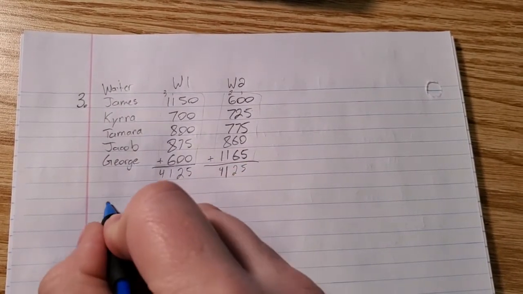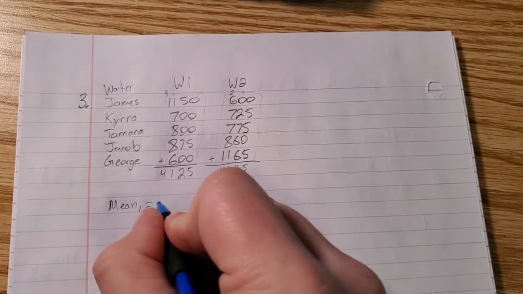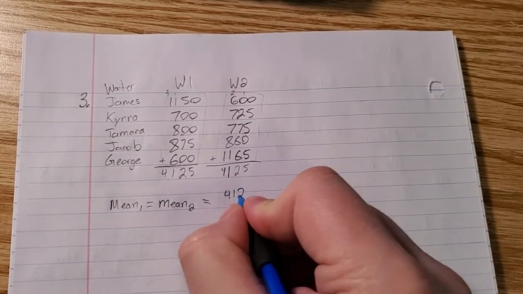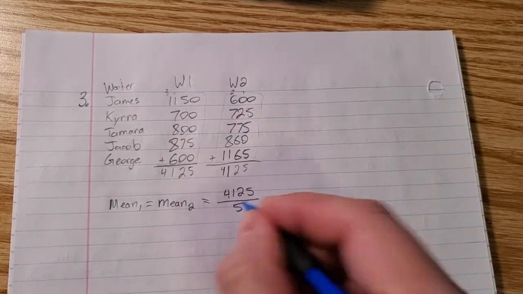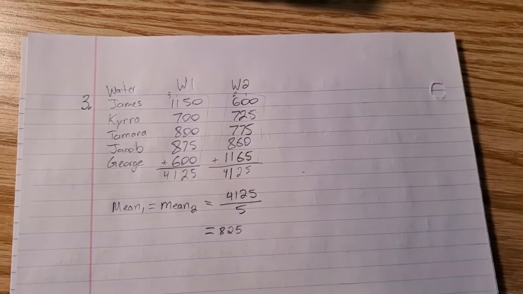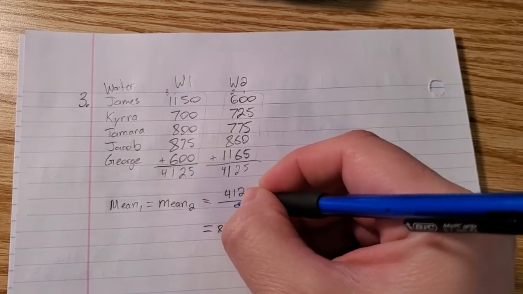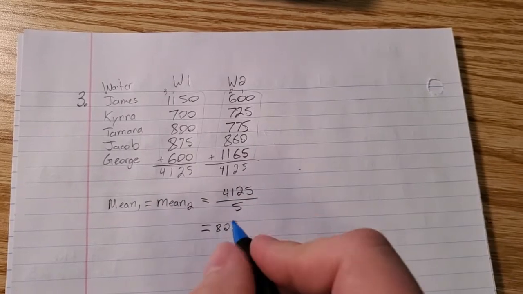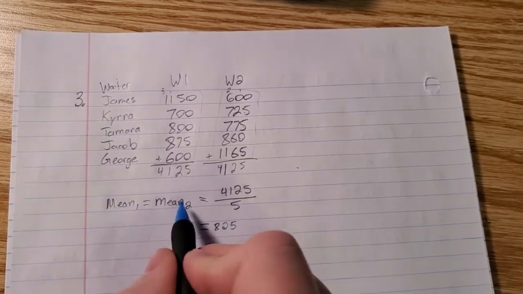We need to take this. So the mean for week 1 is going to equal the mean for week 2, which is going to equal 4,125 divided by 1, 2, 3, 4, 5. All right, so 25 divided by 5 is 5, 100 divided by 5 is 20, and 4 divided by 5 is 800. So it's 825 is the mean for week 1 and week 2.